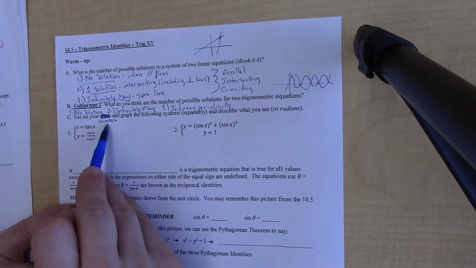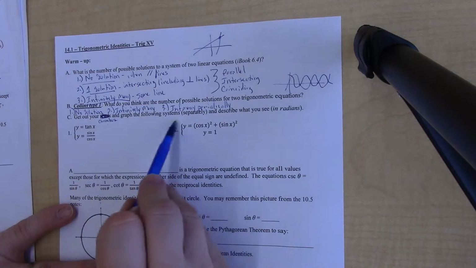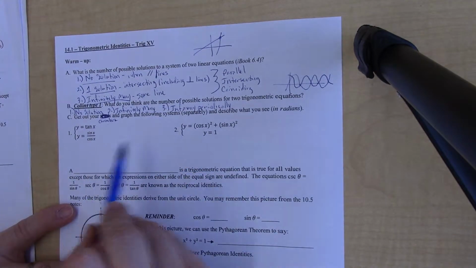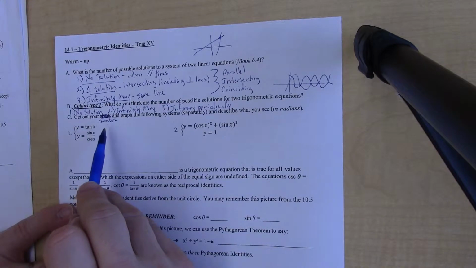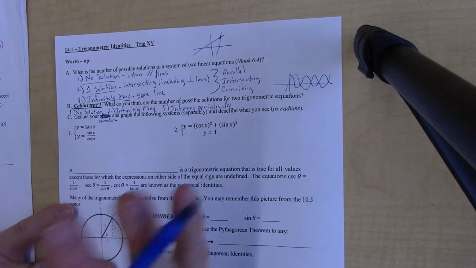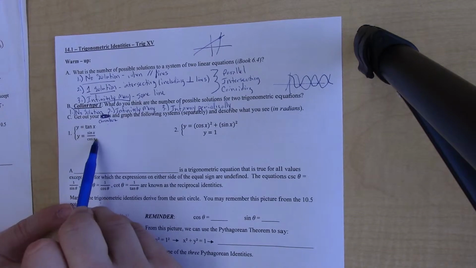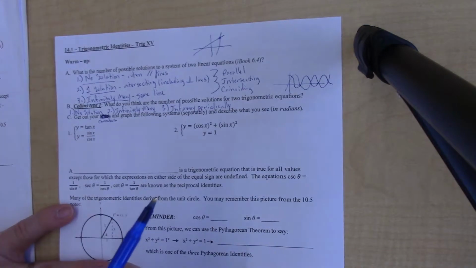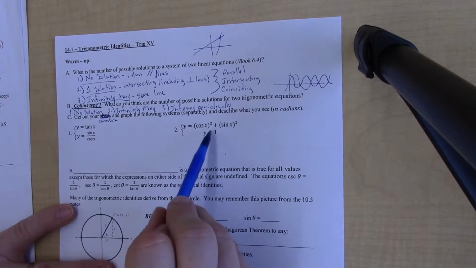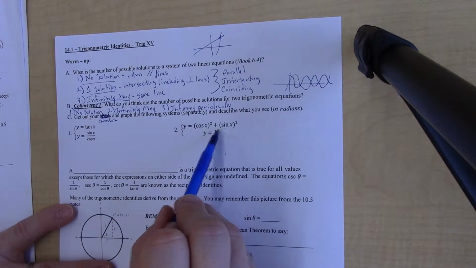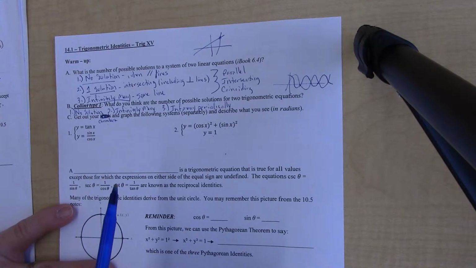I'm going to have you take your Chromebooks, not your iPads, and graph the following system separately and see what you think. Now you need to have it in radians if you're using a graphing calculator, but if you use your Chromebook, you can just go to decimals, and I want you to graph each of these. Go ahead and take a second, press pause, graph each of these on the same line, and describe what you see right here in this blank space. Then I want you to do it separately for this problem. You're going to graph that, you're going to graph that, and you're going to tell me what you see. Press pause, try that a second, come back, check it out.